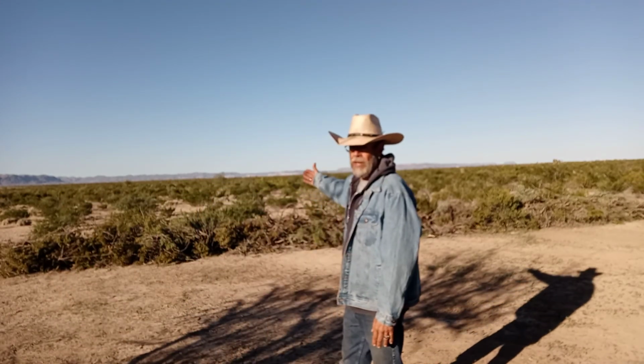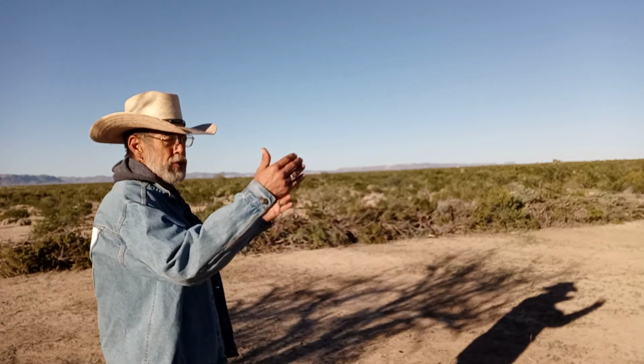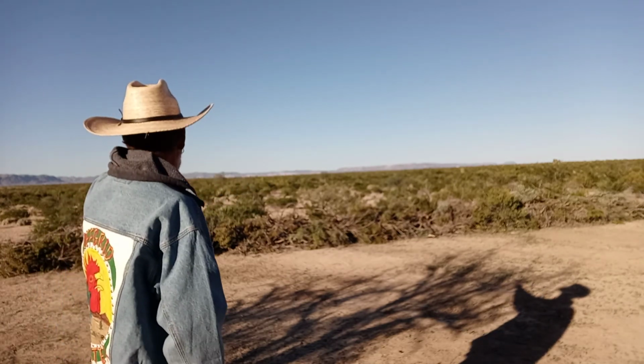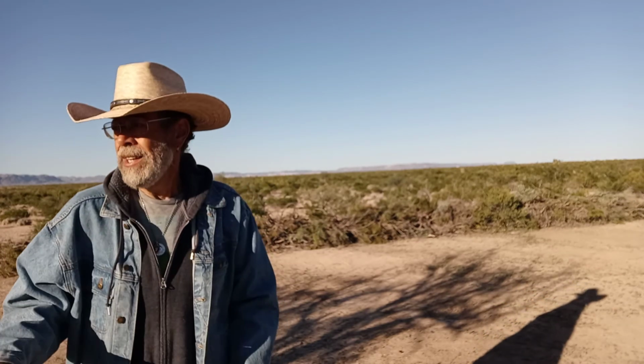Behind the barrier is where the water, when it rains, travels. So it's going to travel from there out this way and then go out towards the road. And that's where most of the water is usually going.